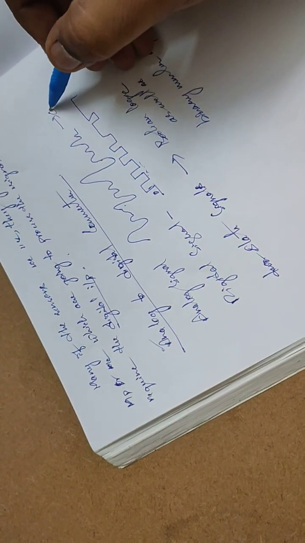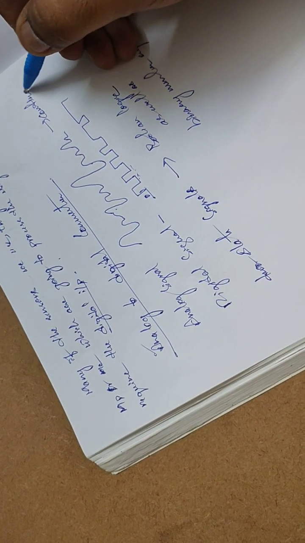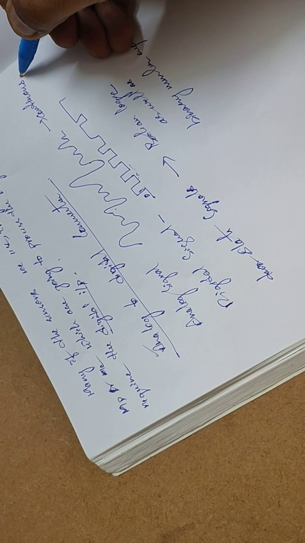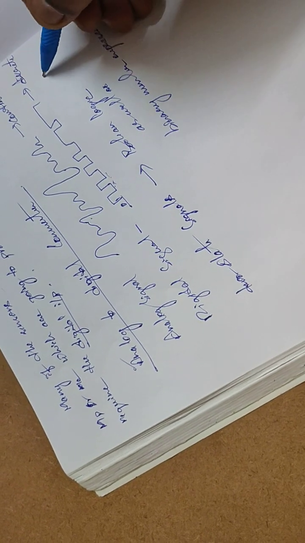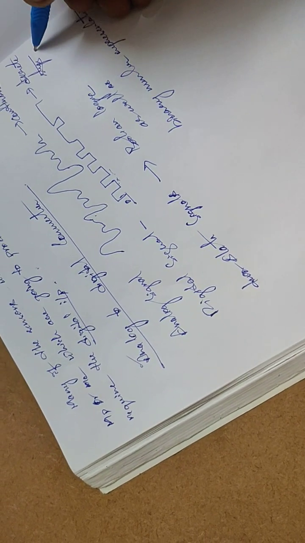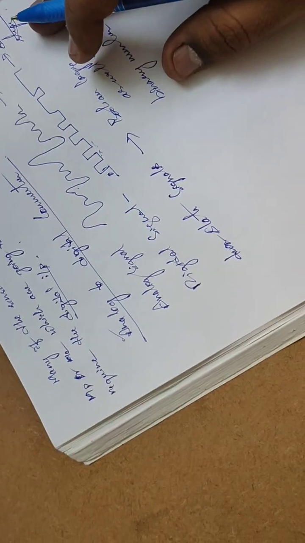So this is continuous, the changes are continuous. Here the changes are in discrete steps. Now we consider a digital signal.